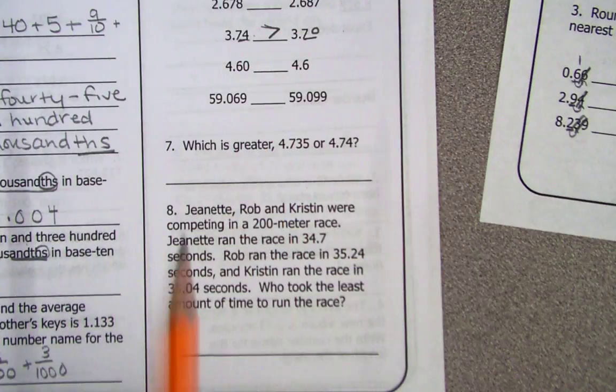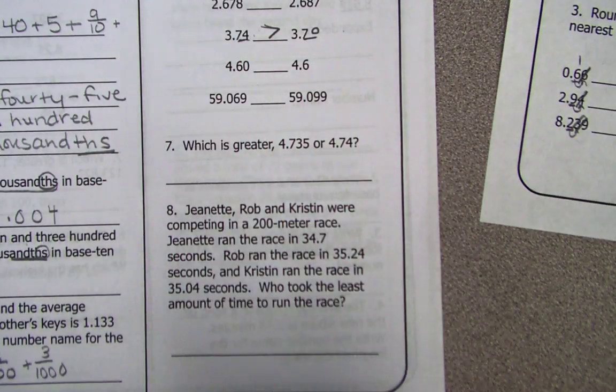My expectation is that when you are done, you are going to be finishing this side and the back, and then you will be able to check your answers with my answer key.